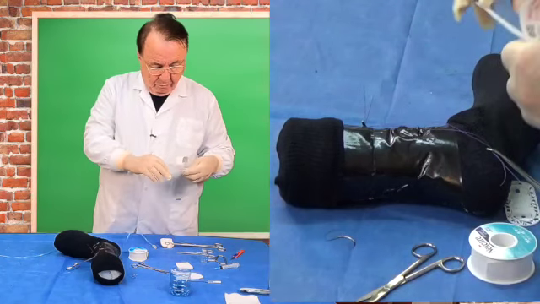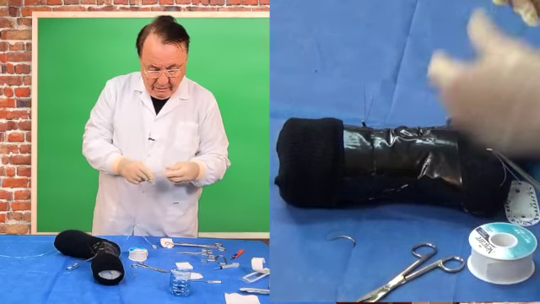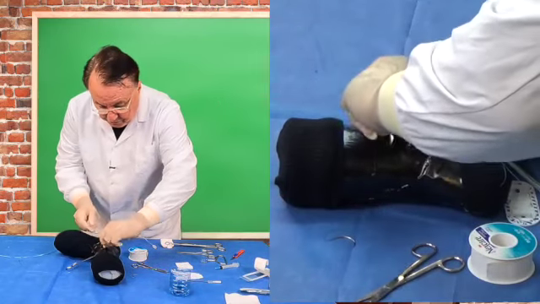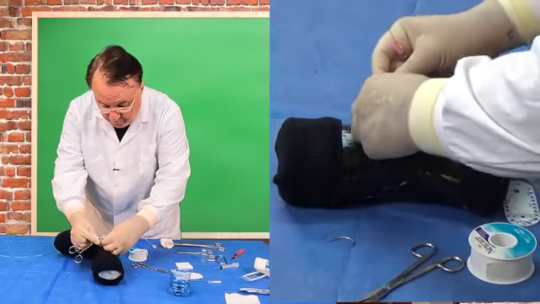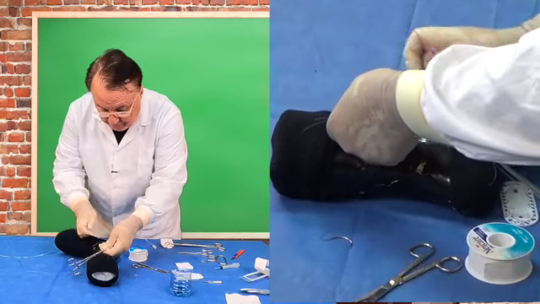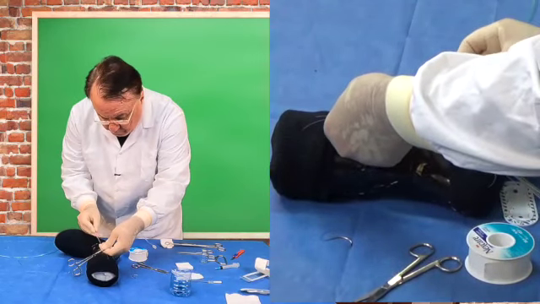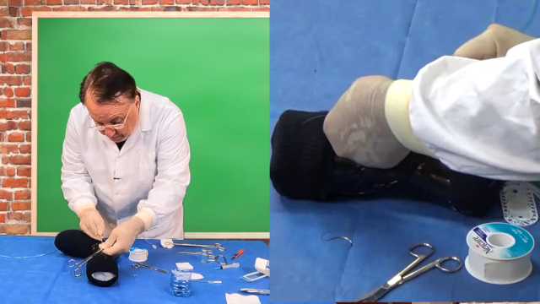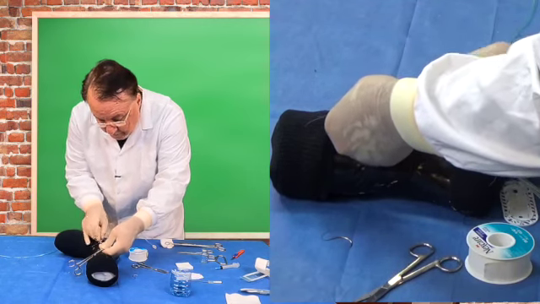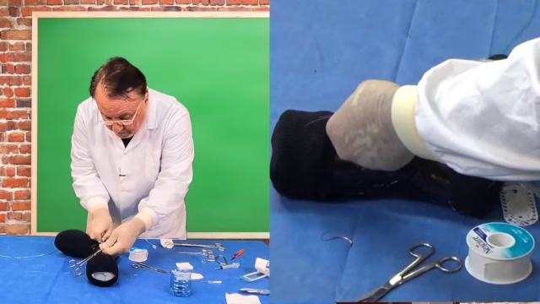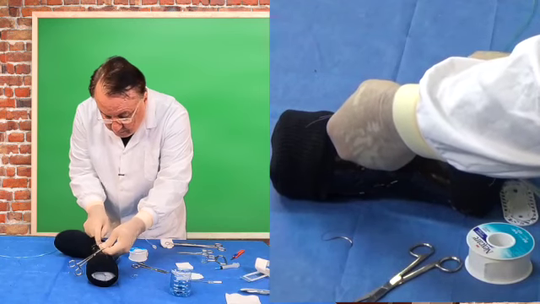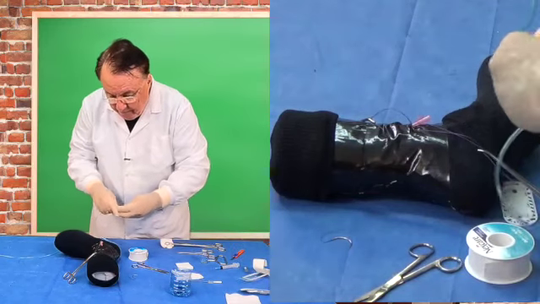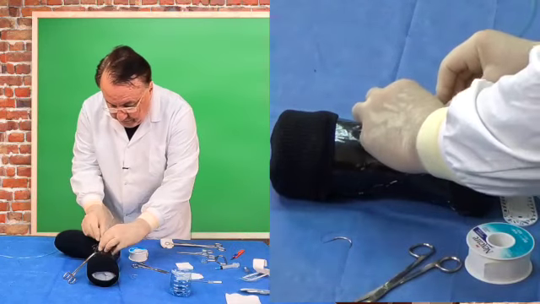You can put any IV of your choice in there. I'm just going to use a catheter. I'll lift it up, insert it in the vein, advance it, take out the needle. I'll then attach it to an intravenous.